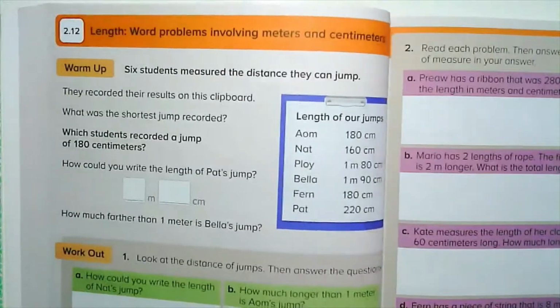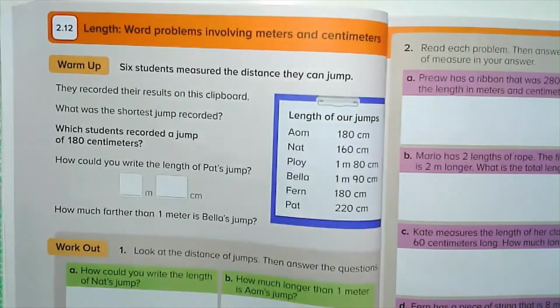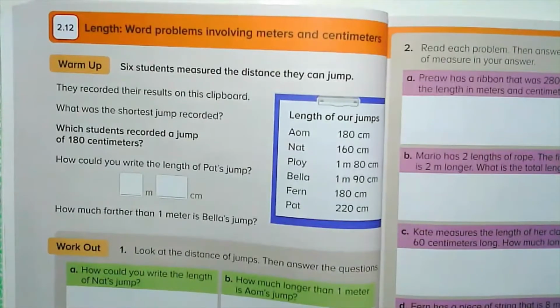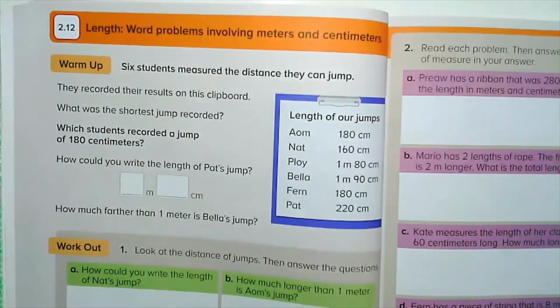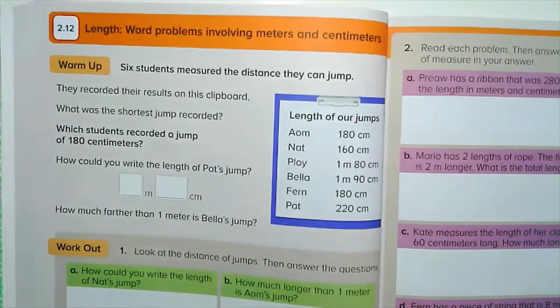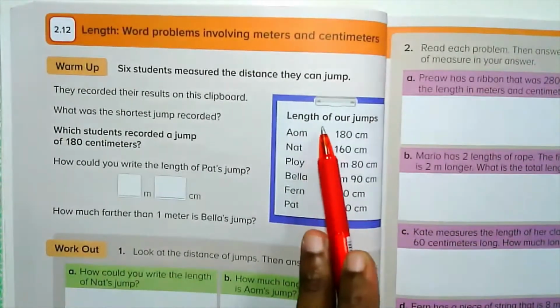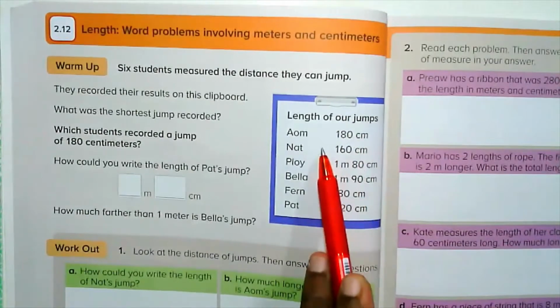Lesson 2.12, length. Word problems involving meters and centimeters. The warm-up. 6 students measured the distance they can jump. As you can see in the chart right here, the length of their jumps.